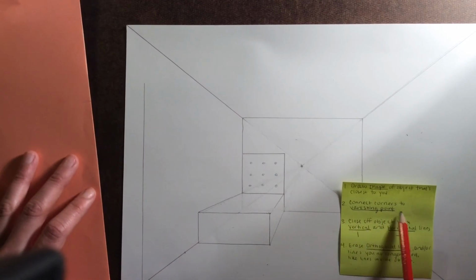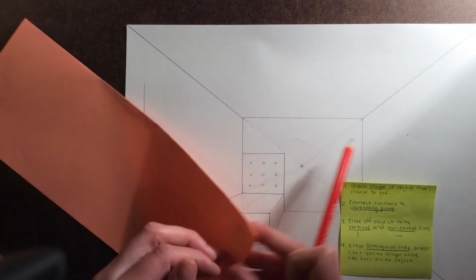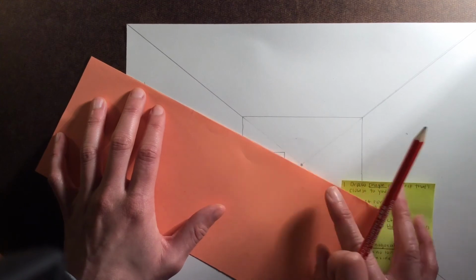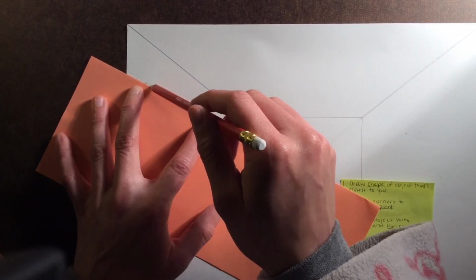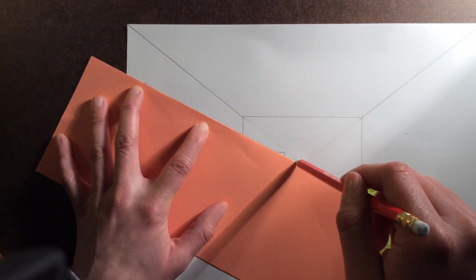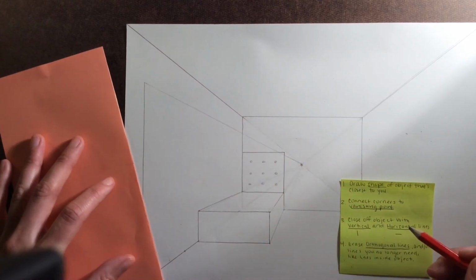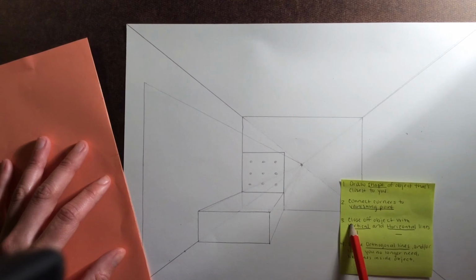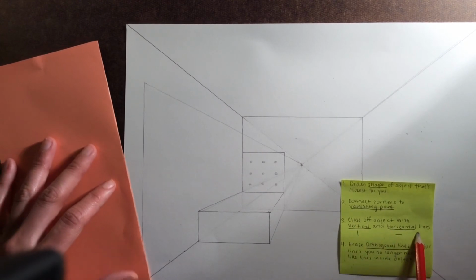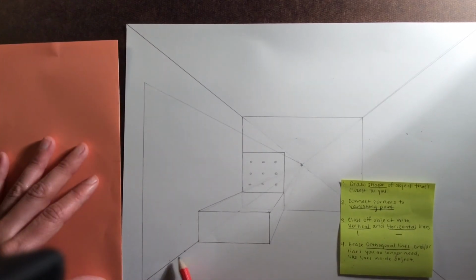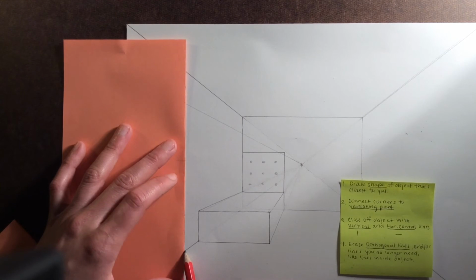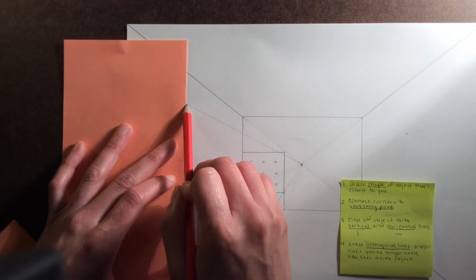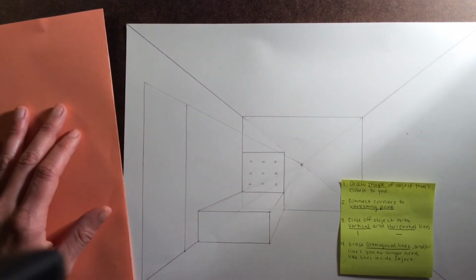Alright, step number 2, connect the corner to the vanishing point. So I'm going to take that line, very top of it, line it up with my vanishing point, and I'm going to draw a line all the way to my vanishing point. Remember, you want to draw very lightly. Okay, step number 3, close off the object with vertical and horizontal lines. Well, we don't need a horizontal line, but we do need a vertical line. Remember, I wanted my door to be kind of large, so I'm going to start here and draw my vertical line up to that orthogonal line.